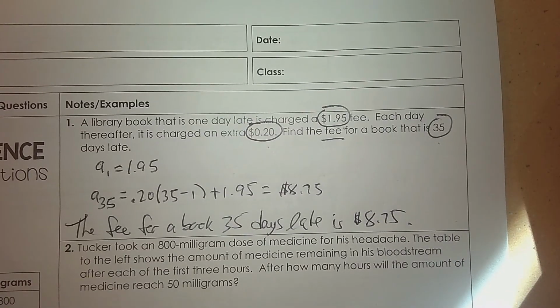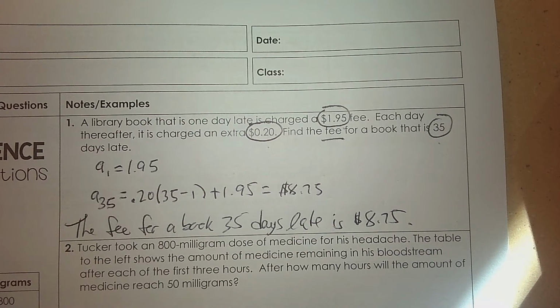And when we have a story, I know sometimes we run short of time, but on your quiz tomorrow there'll be stories. On your exam there'll be more stories than not, that we need to write a sentence that concludes the story. All right, number 2.